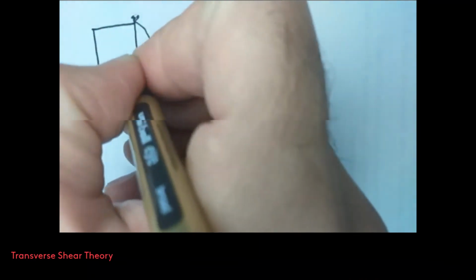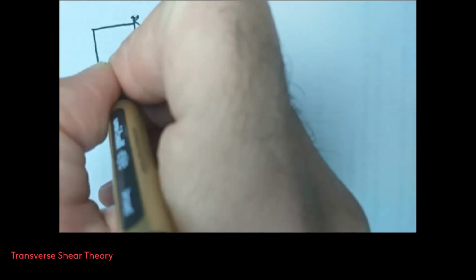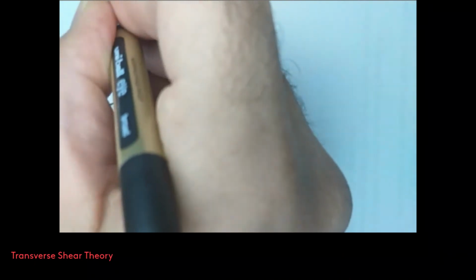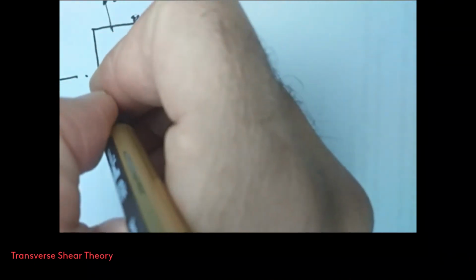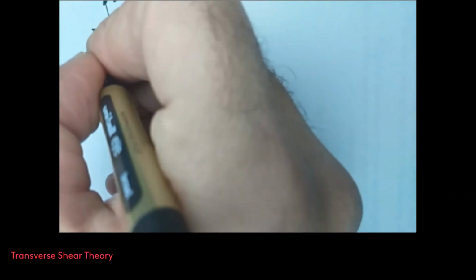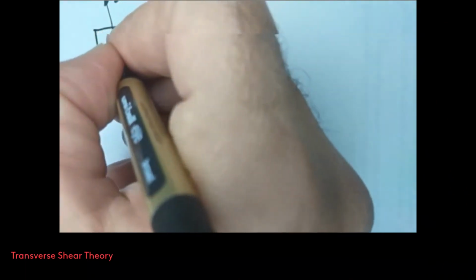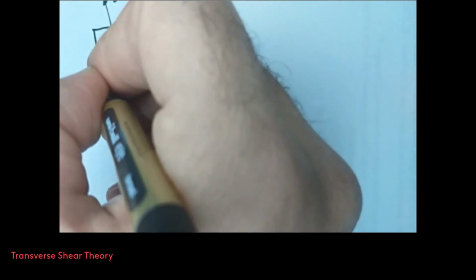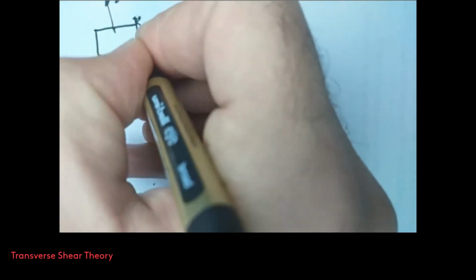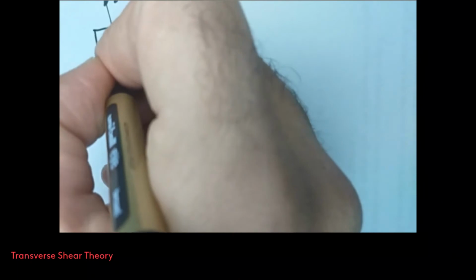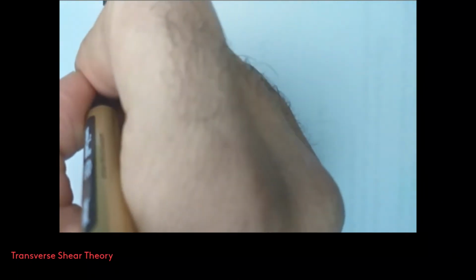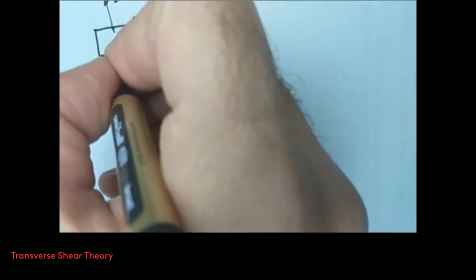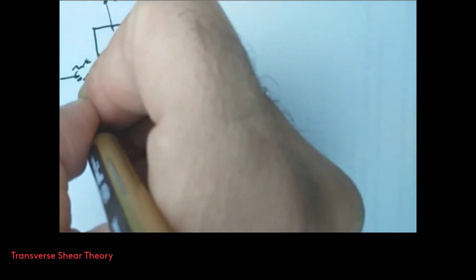So this means that the x is towards us and we have the y-axis upwards, and in fact at a particular location what we see is normally the shear distribution in real is something like this. So we have much higher shear stresses towards the edges, and in fact we calculate the average shear stress at a particular location.